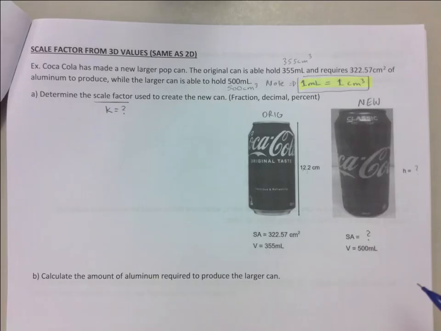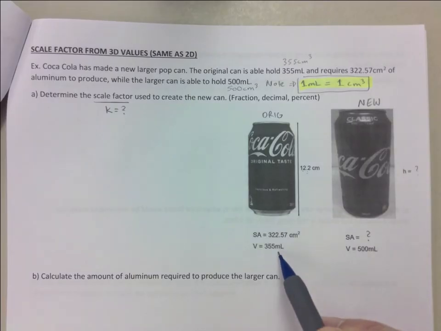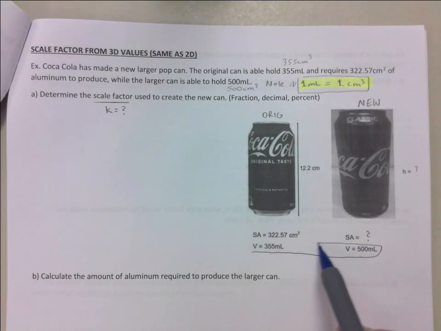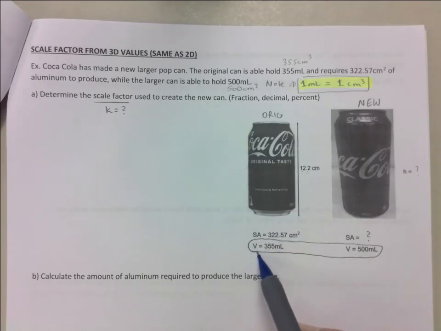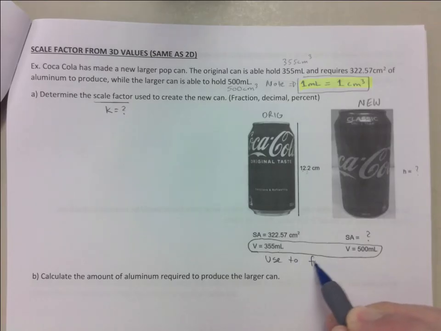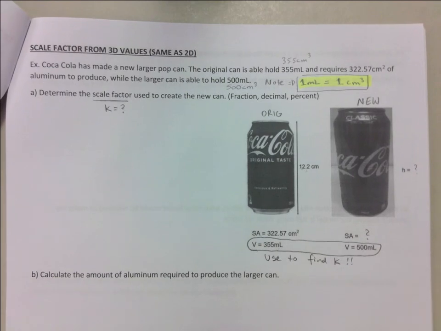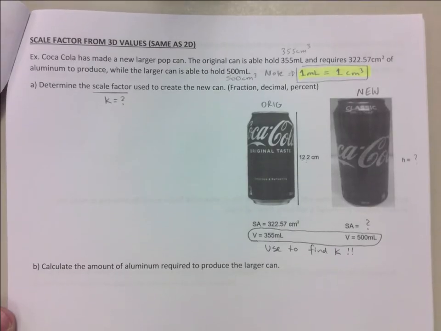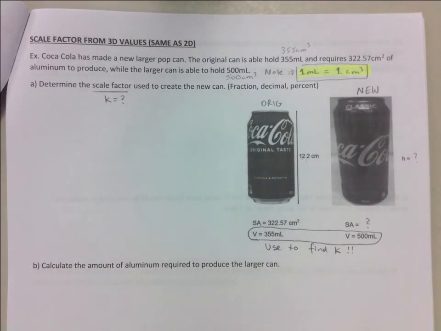No. Can you use their volumes? Yes. So I will circle this. I know both of their volumes. Okay, use to find K. Right? That's the key here to unlock the scale factor.